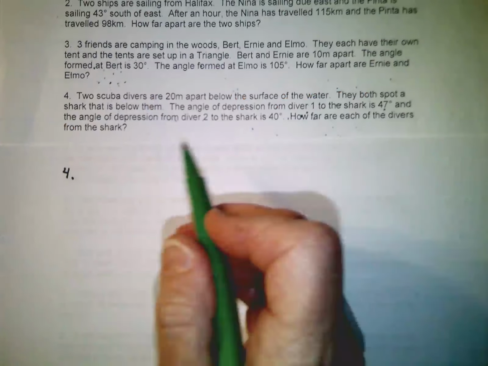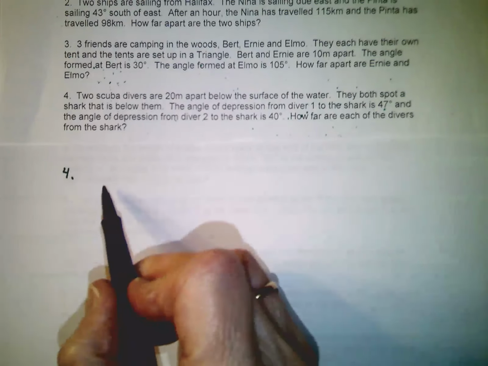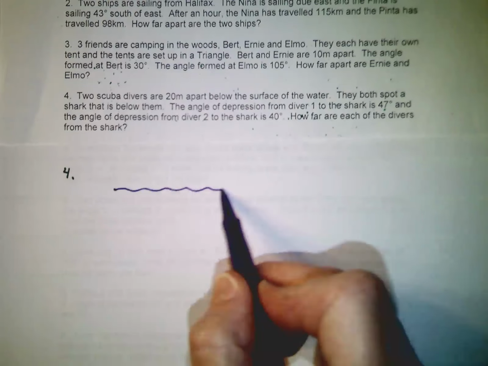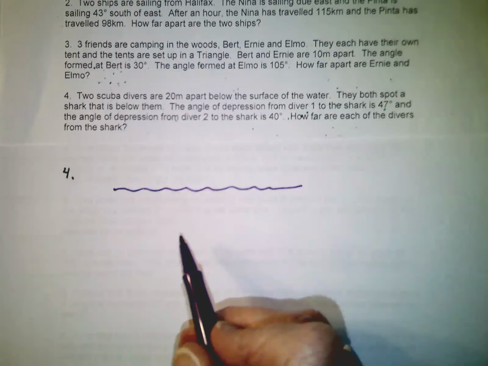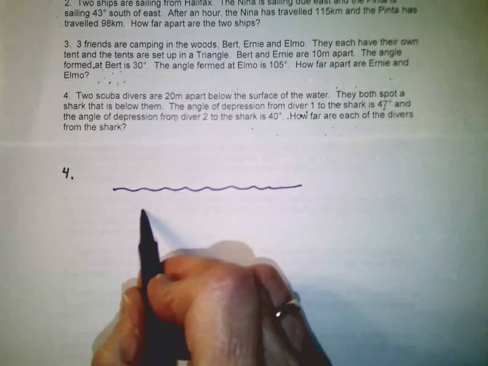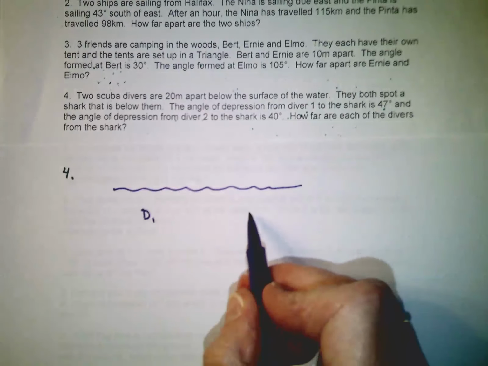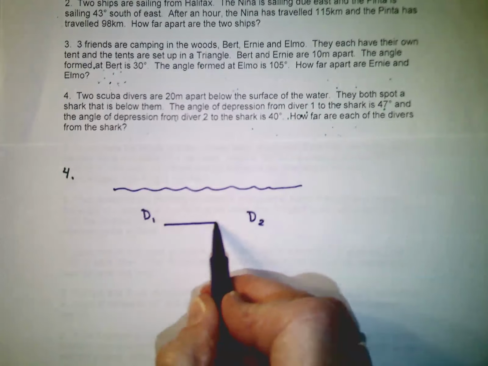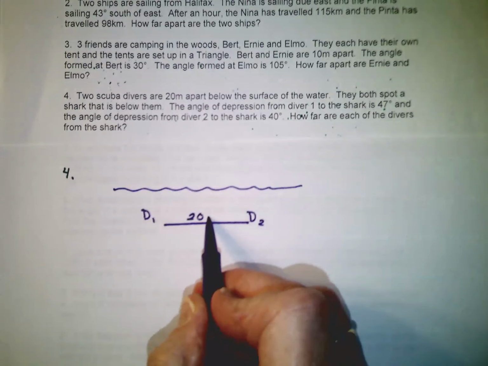I'd like us to just look at number 4, please. We won't actually solve it. We do have 2 scuba divers that are below the water surface, and the 2 divers are 20 meters apart. So we have diver 1, diver 2, and they are 20 meters apart.